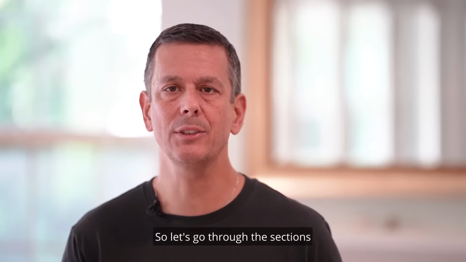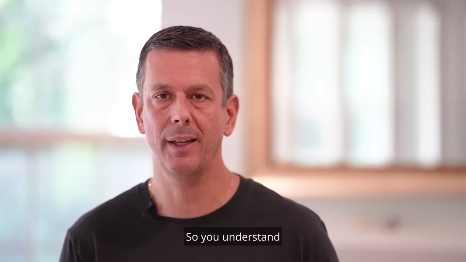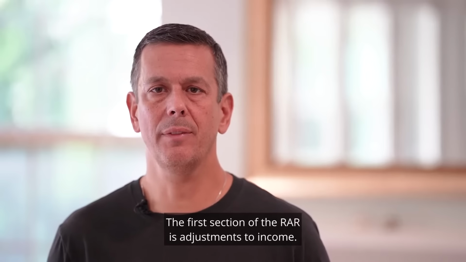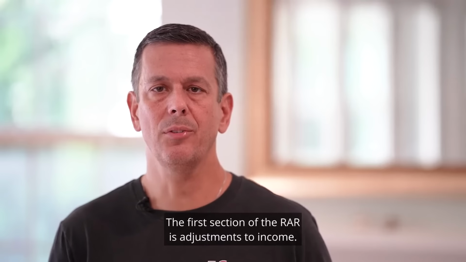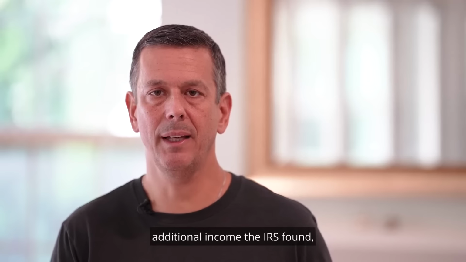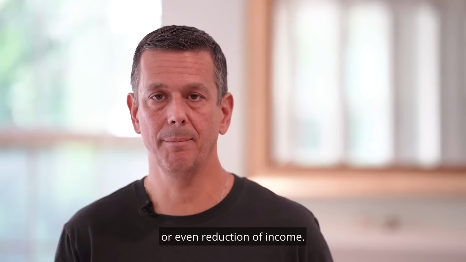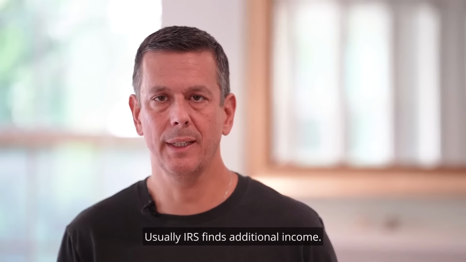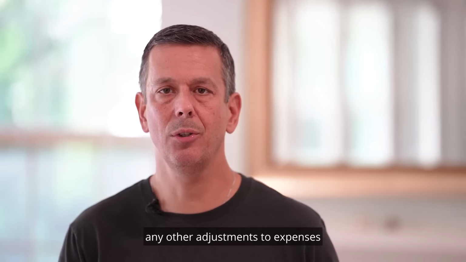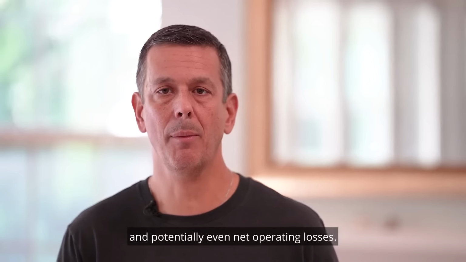So let's go through the sections of the Revenue Agent Report so you understand where the information is and how to read it. The first section of the RAR is adjustments to income. Now this includes additional income the IRS has found, or even a reduction of income. Usually IRS finds additional income. And then secondly, this section will include any other adjustments to expenses and potentially even net operating losses.